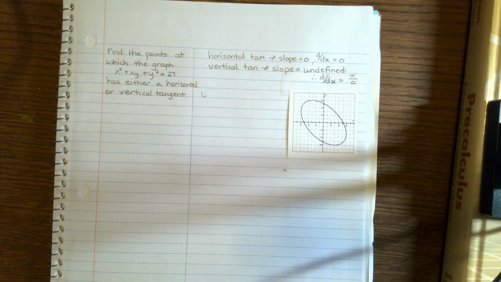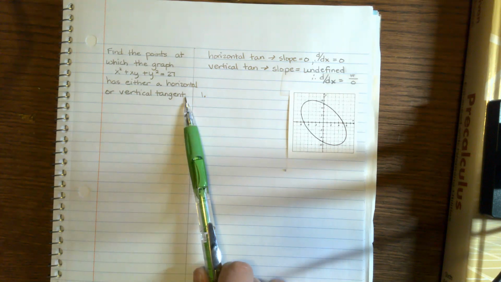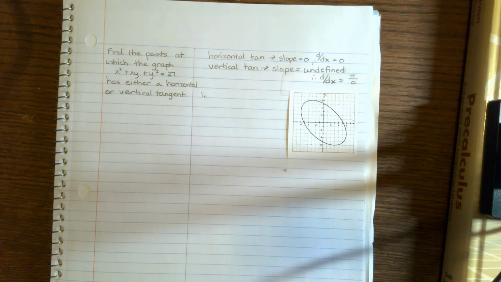Okay, so the main thing that we want to see is we're looking for horizontal or vertical tangents here. And they kind of have an idea that we use over and over again, that if something has a horizontal tangent, it has a slope of 0, versus if the tangent's undefined, then the derivative or the slope is undefined. So that's the main concept that I want you to get from this whole thing, that you can use later on. Okay, so let's go through how we go about doing these. Okay, the first thing that you're going to do is you're going to find the slope.